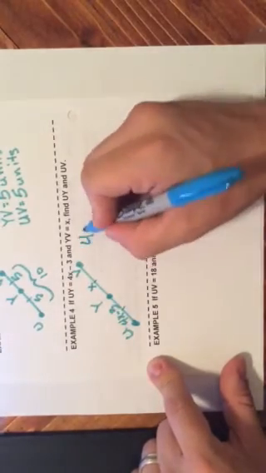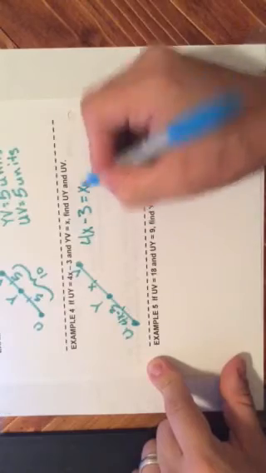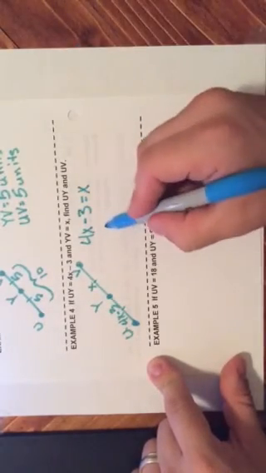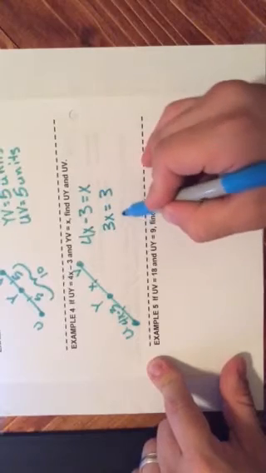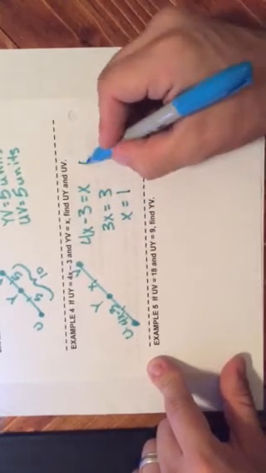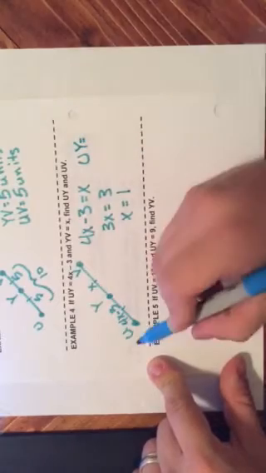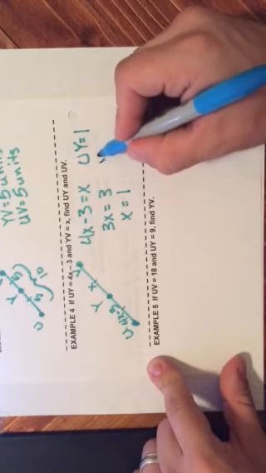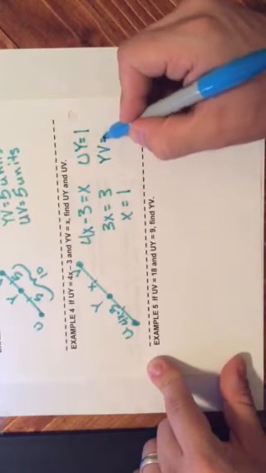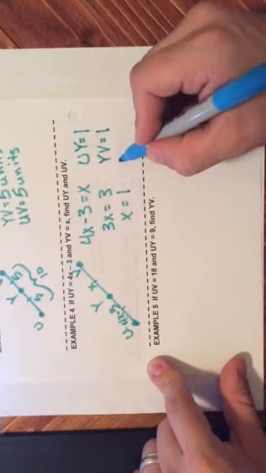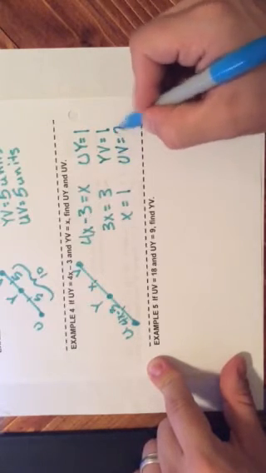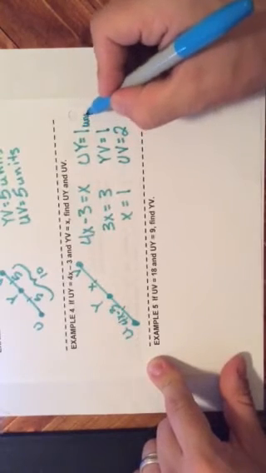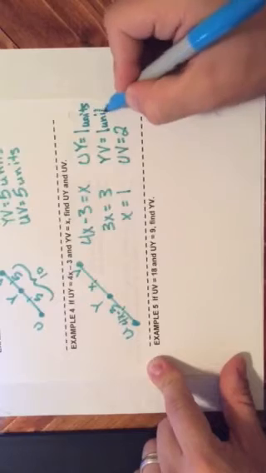So we know right now that y is a bisector. So I'm going to say 4x minus 3 equals x. Well, in that case, 3x equals 3. So x would be 1. So uy would be 4 minus 3, which is 1. And yv would also be 1, which means that uv would have to be 2. Again, noting that all of these are in units.